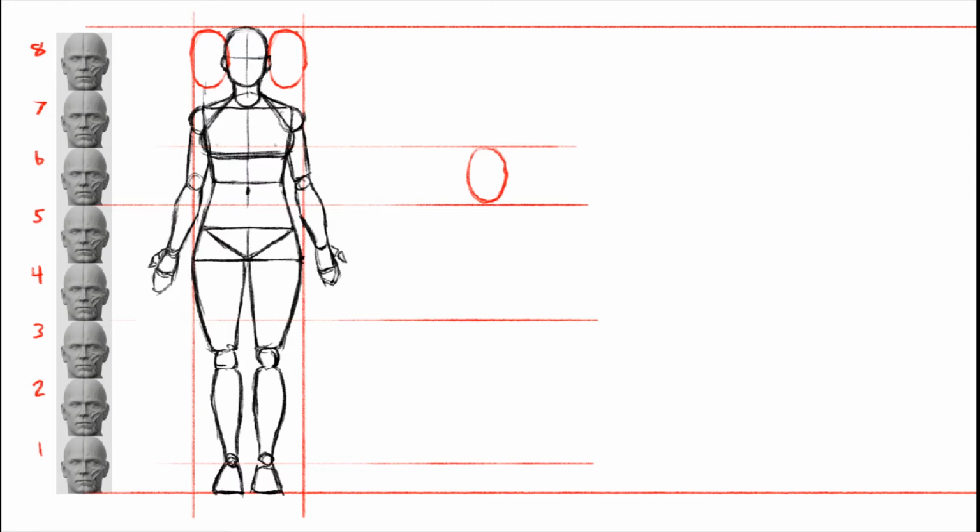The next line I want to find is the bottom of the rib cage. The bottom of the rib cage falls halfway between the end of the hip and around where the clavicle or where the head is. So between this line and the bottom of the hip, we're going to draw halfway through. Remember, nothing has to be exactly precise, but that is going to be the bottom of the rib cage.